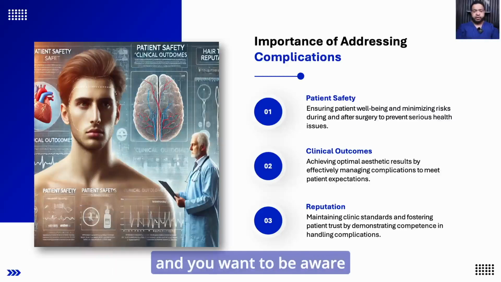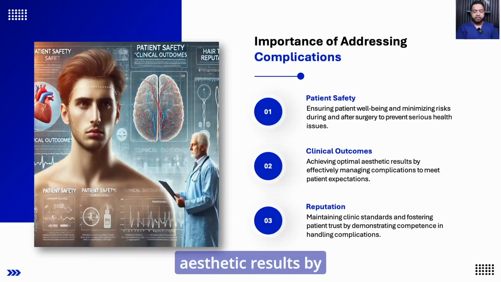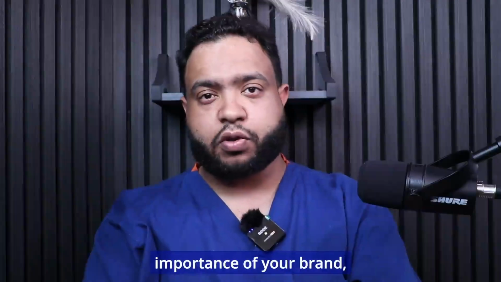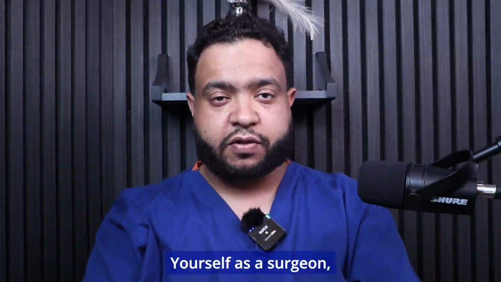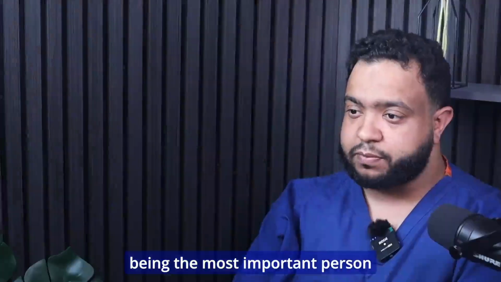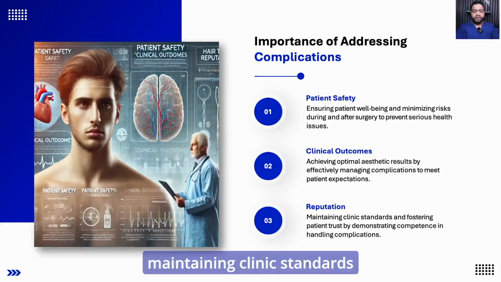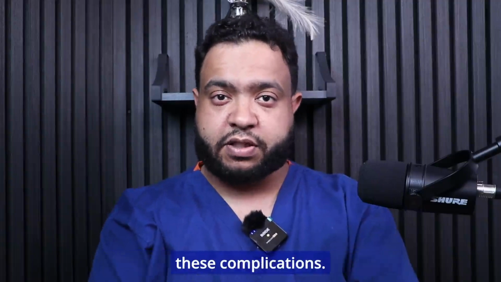The other thing you want to be aware of is the clinical outcomes. By that I mean you want to be achieving optimum aesthetic results by effectively managing complications to meet each patient's expectation. And finally, your reputation. I can't emphasize enough the importance of your brand, meaning your whole company's name, including yourself as a surgeon. Yourself as a surgeon being the most important person when it comes to brand recognition and brand reputation. You're going to be maintaining clinic standards and fostering patient trust by demonstrating competence in handling complications. So by the end of the topic, not only will you be confident in managing complications, you will also be competent in managing these complications.